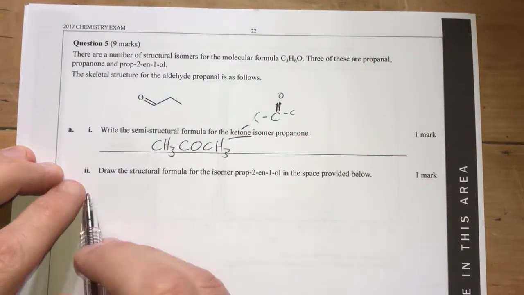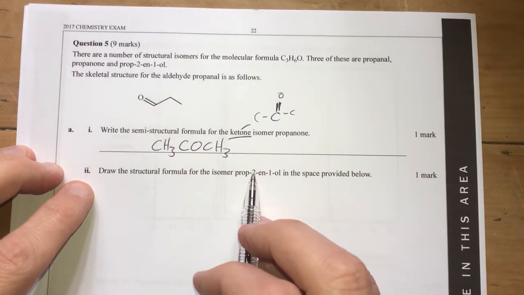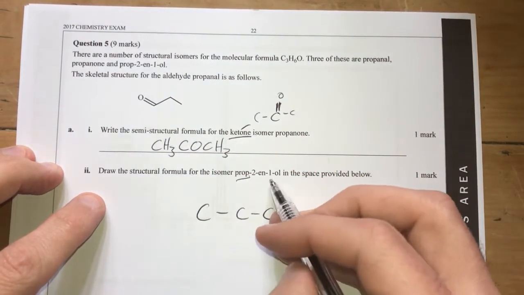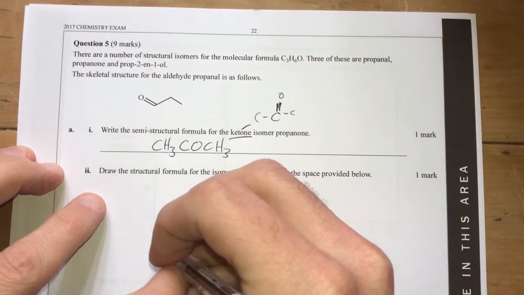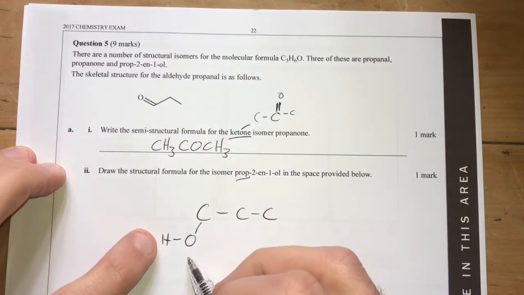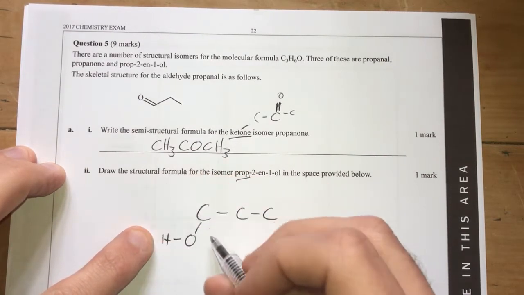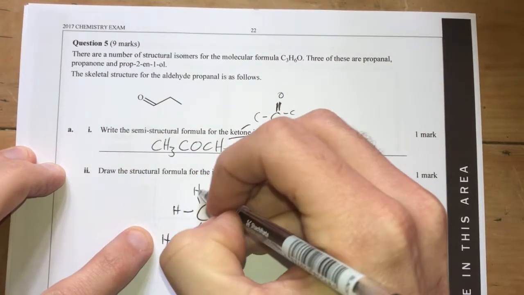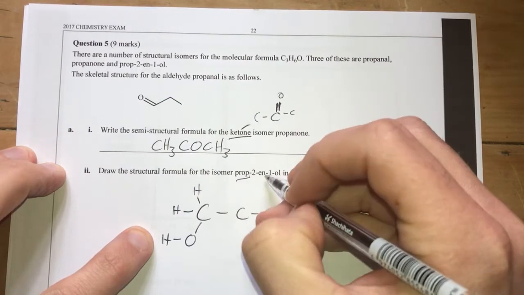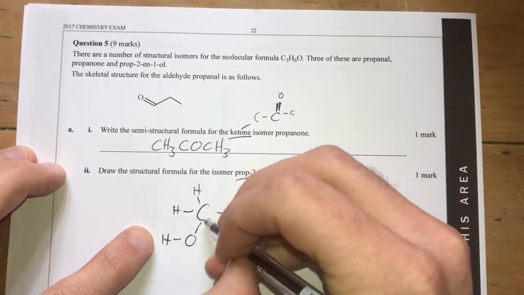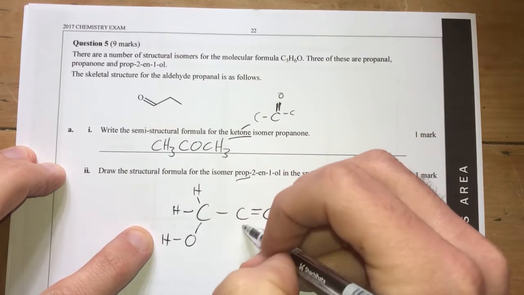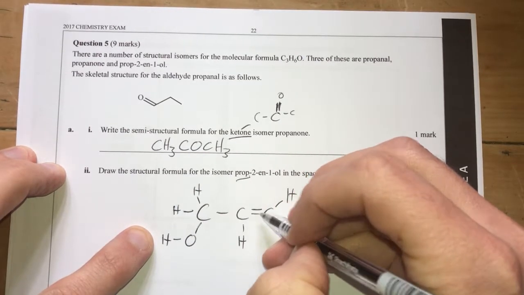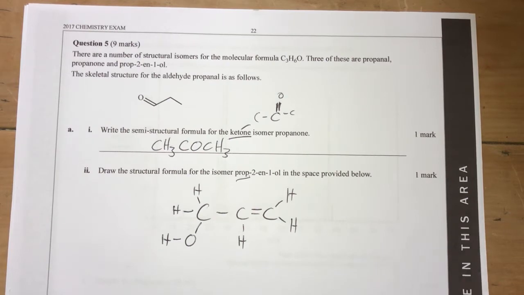That's our semi-structural formula. Draw the structural formula for the isomer prop-2-ene-1-ol in the space below. Prop gives me 3 carbons. 1-ol means my hydroxyl group is coming off the first carbon, remembering to expand our hydroxyl, so therefore full structure means all bonds, so therefore the bond between the oxygen and hydrogen as well. And then filling in the gaps here. We need a double bond because it's 2-ene, on the second carbon. This guy's got 1, 2, 3, so therefore it's going to have a single hydrogen there, and this guy is going to end up with 2 hydrogens because we've already got 2 bonds here. And that's our full structural formula for that one.